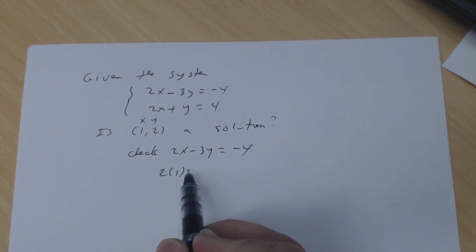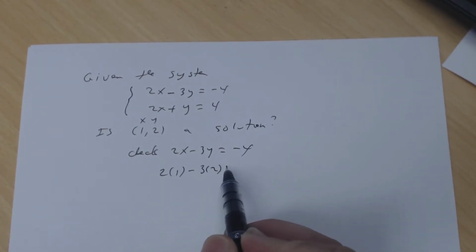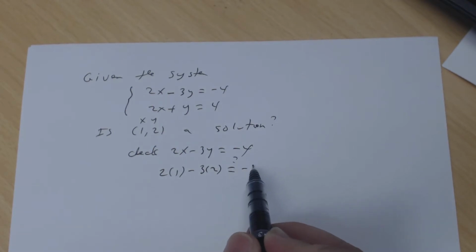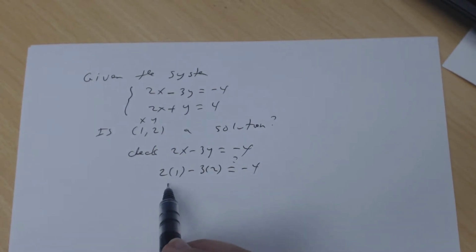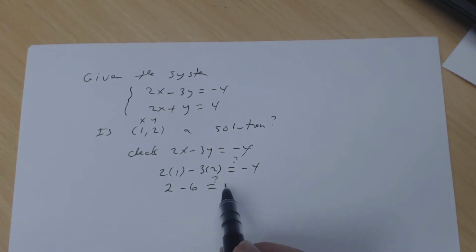So 2 times 1 minus 3 times 2. And the question is, is that equal to negative 4? Well, 2 times 1 is 2, and 3 times 2 is 6, so 2 minus 6. And is that equal to negative 4? And the answer is yes.